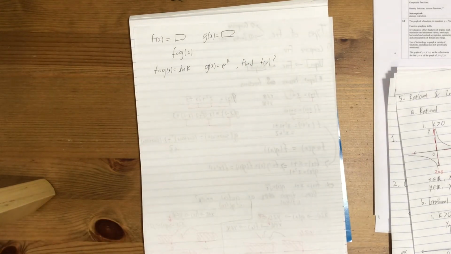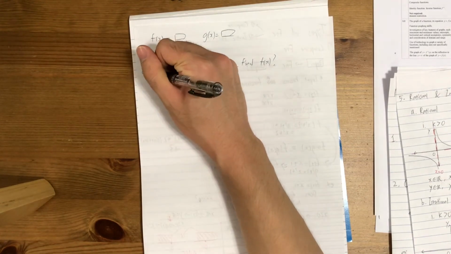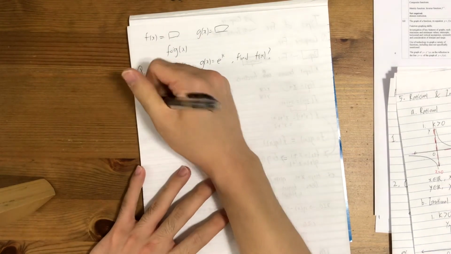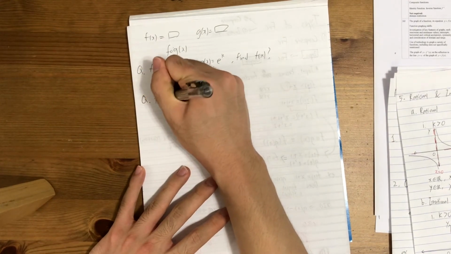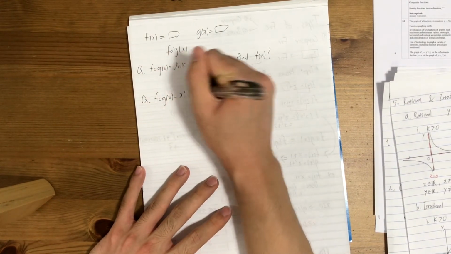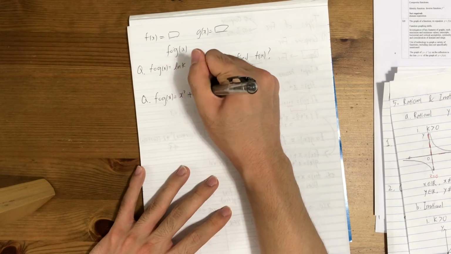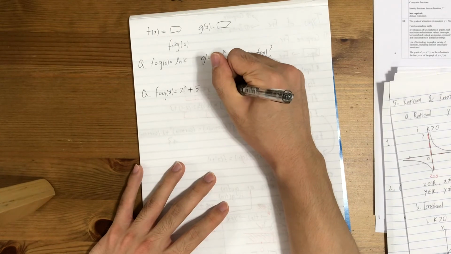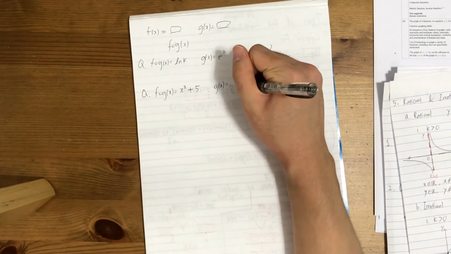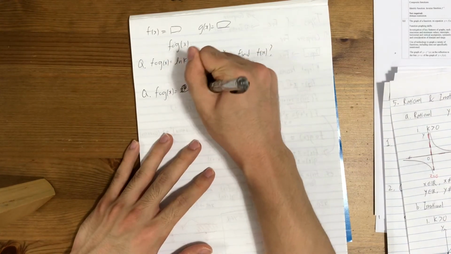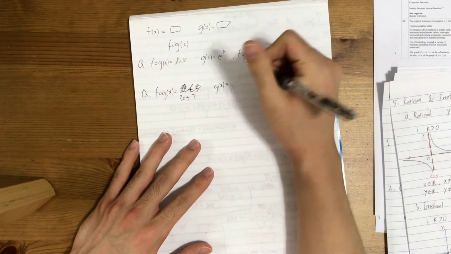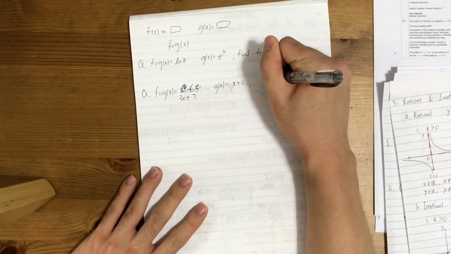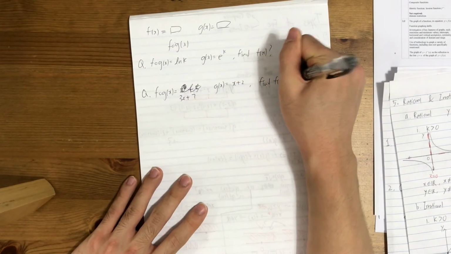So this is a bit difficult question, so I'll try with an easier one. So let's say f(g(x)) equals x squared plus 5, let's say, and let's say g(x) equals x plus 2, and find f(x).